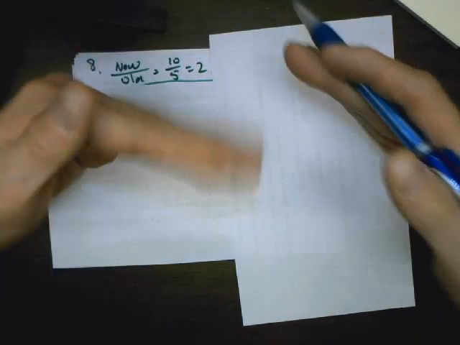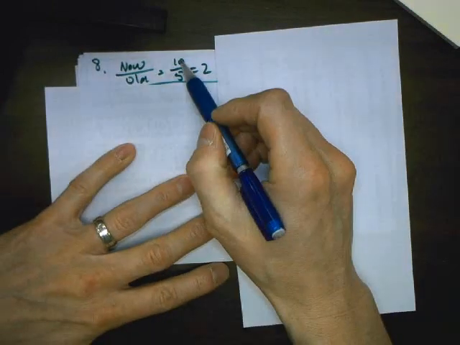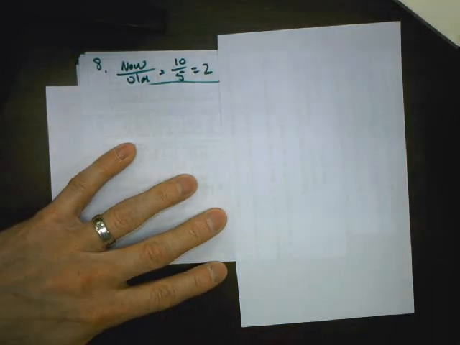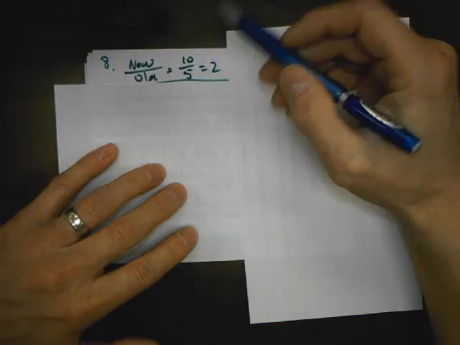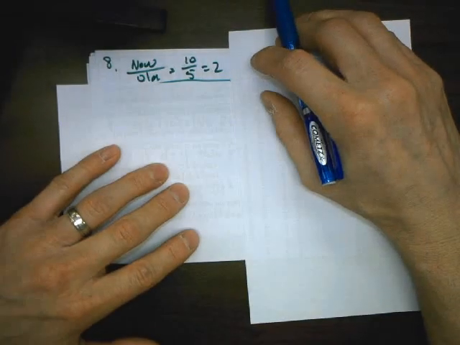And sometimes it's a smaller number, a fraction. Sometimes it's bigger, like if the image got bigger, then it should be bigger than 1. So I just put new over old, and that's it. If I do that with 26 over 13 or 24 over 12, you're going to get 2 every time. That's the scale factor: 2.